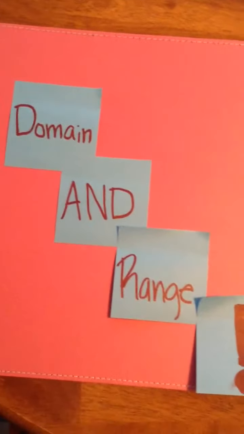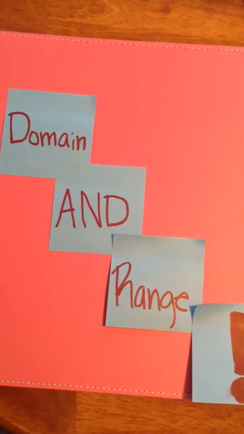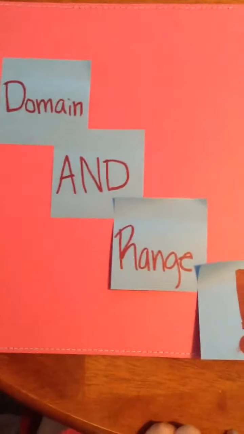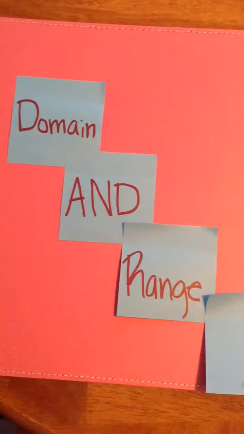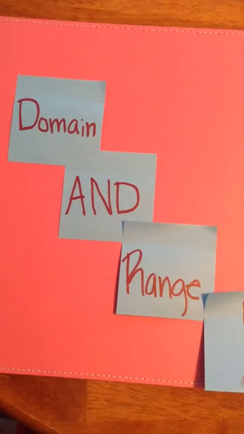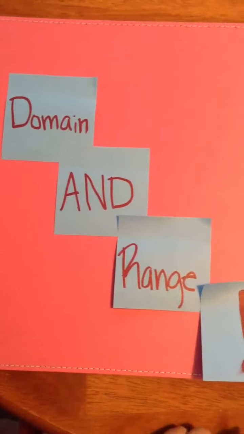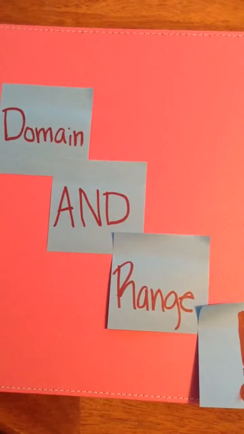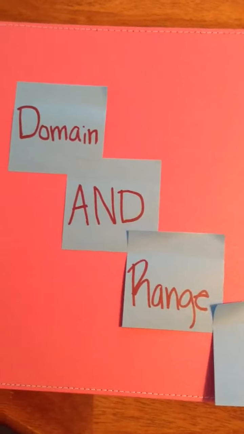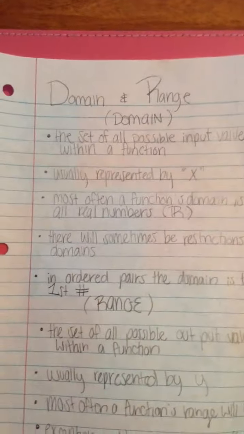The concept I will be discussing today is domain and range, and this is a major part of Algebra 2, and you have to be able to fully understand this concept to really do anything involved with algebra. Alright, so starting off, we're going to cover domain.